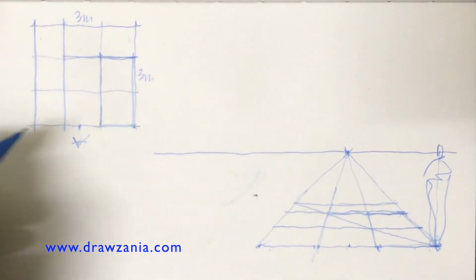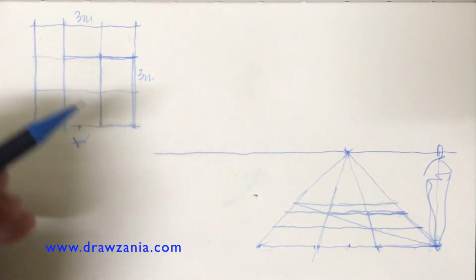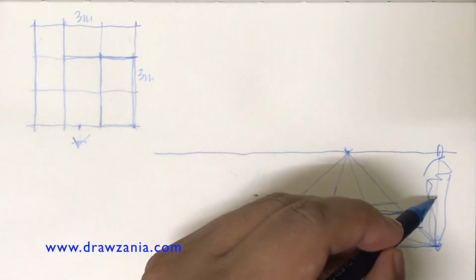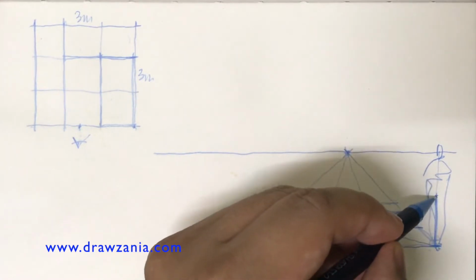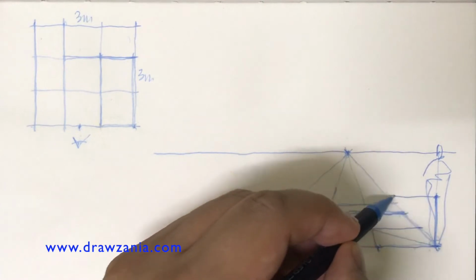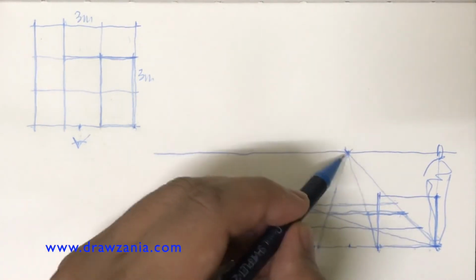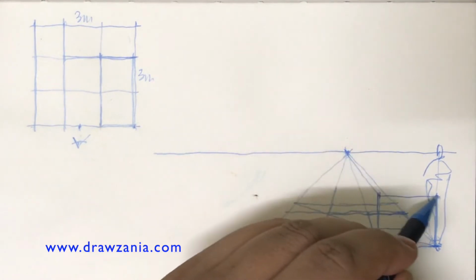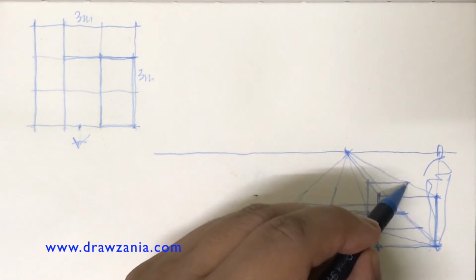Okay, then you have to know what is the height of this box. I decided to make it 0.75 meters height, because this is already 1.5. Divide by 2, then you get 0.75. So the box is 0.75, and then you project back the line there, and then you will have the size of the box.